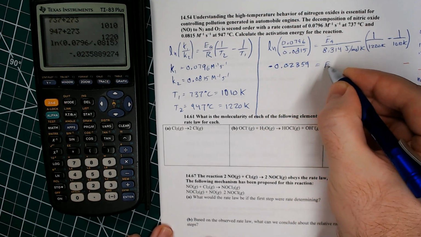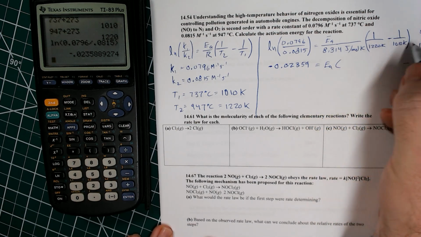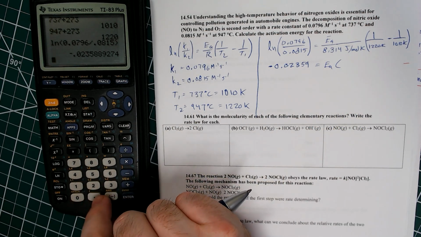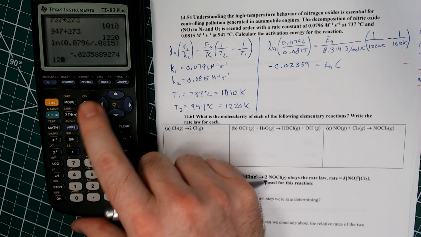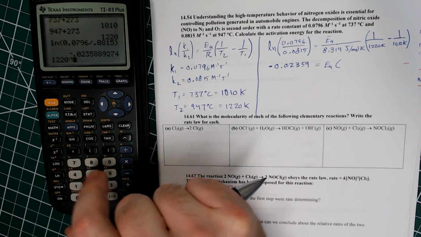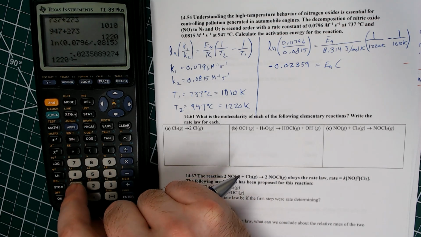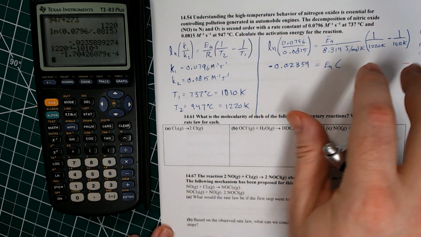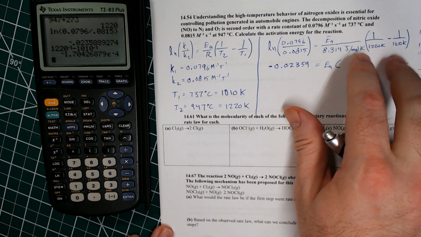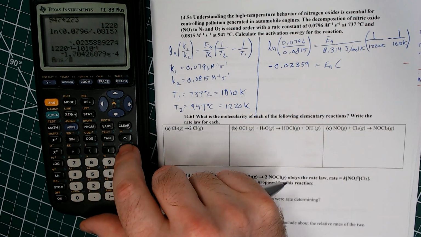And now we'll do this quantity. So 1220 raised to the negative 1 minus 1010 raised to the negative 1 is that quantity. And then we're going to divide that by 8.314.